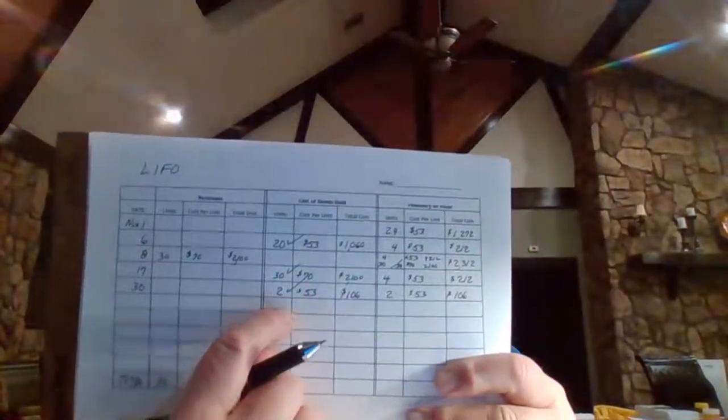And now I will go through and do a tally for the month of November. Total purchases, 30 units, $2,100. Total units sold, 52. 20, 30, and 2.